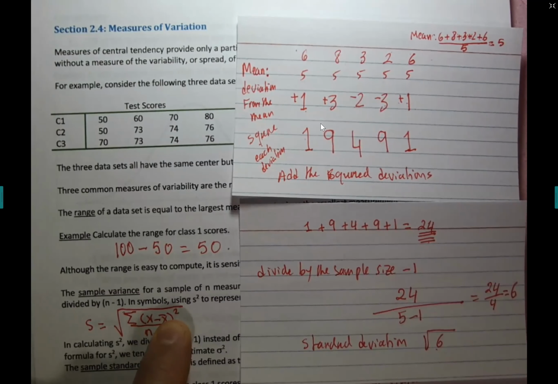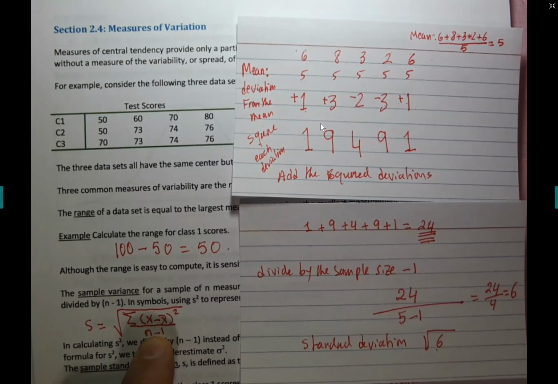X bar means the sample mean, the mean from the sample, which is 5 when we did it. The X refers to each of the values, 6, 8, 3, 2, 6. One time X is 6, you do 6 minus 5, which is 1. One time X is 8, you do 8 minus 5, which is 3, and so on and so forth. And n, guys, is the sample size, so it's the sample size minus 1.